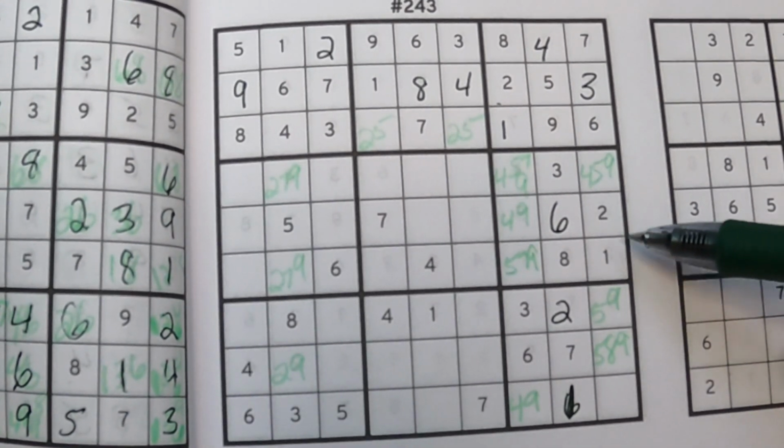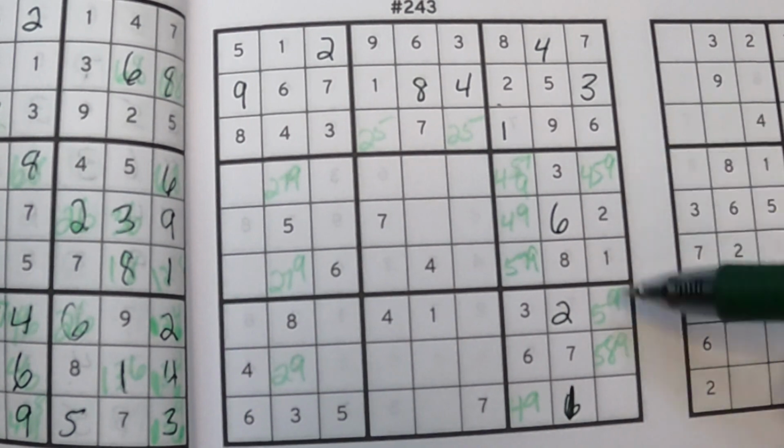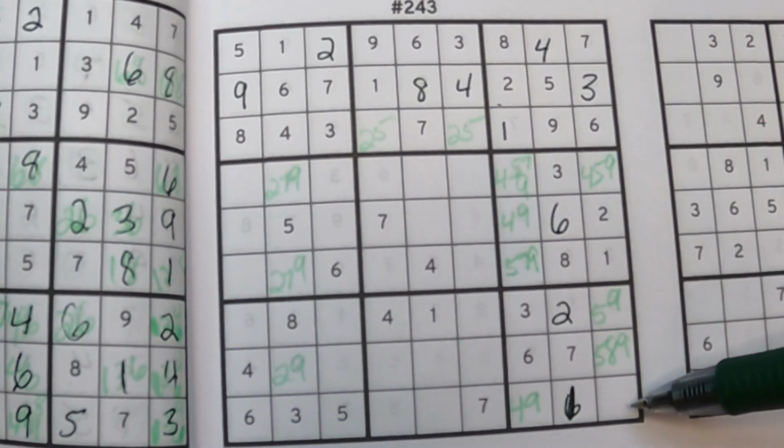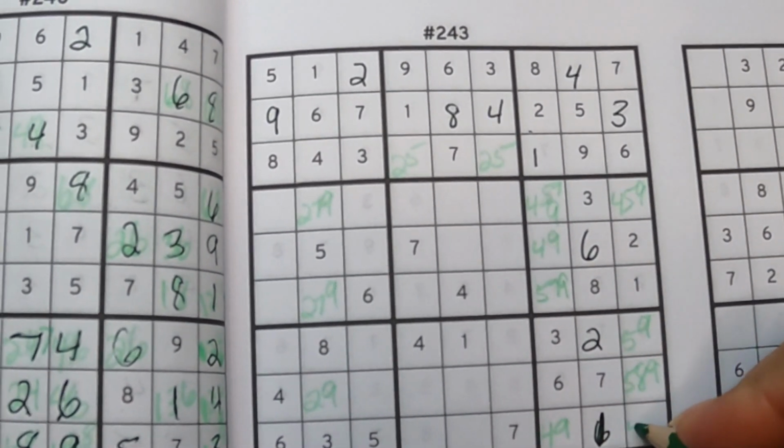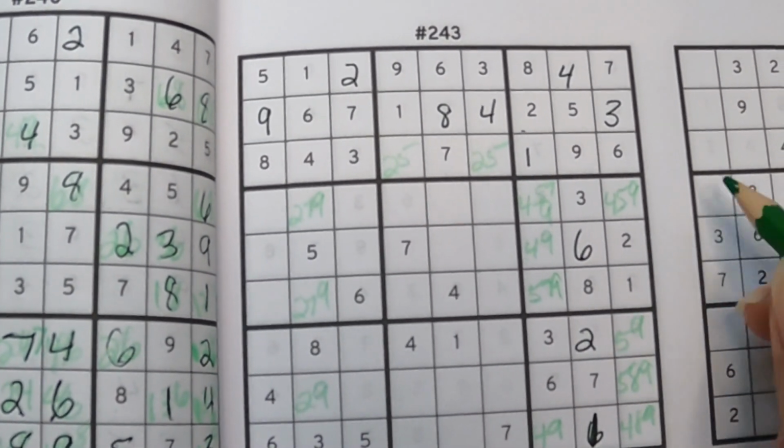So what was I missing here? 1, 2, 3, 4, 5, 8, and 9. We've got the 5 there. So 4, 8, 9.